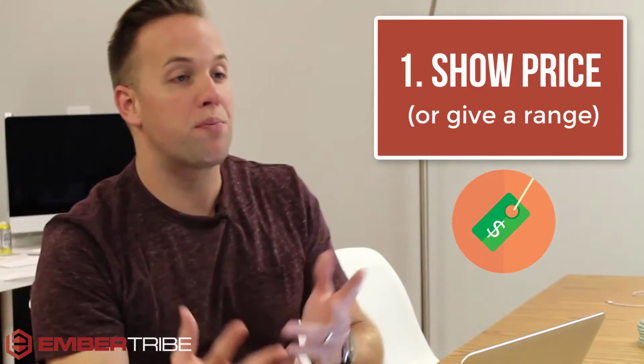So number 1, you want to show the price, or you want to show a price range. So if you have a service that maybe has a range of prices that's all pretty close, you want to maybe give the lower end of that range just to get a baseline minimum of people who are ready to pay that. And now there's a lot of people who might argue against that and say, well, it's up to sales to do the hard work to convince people of value.